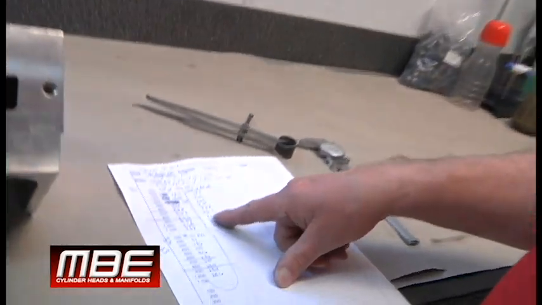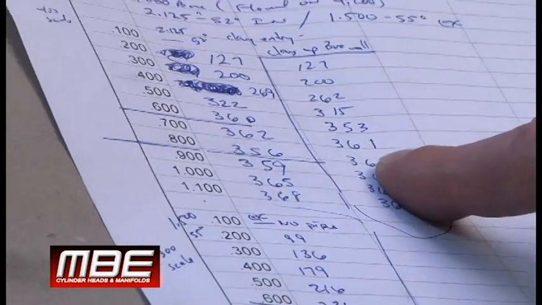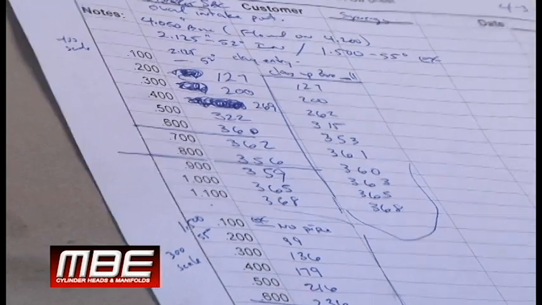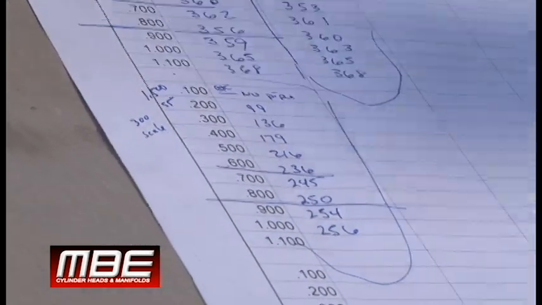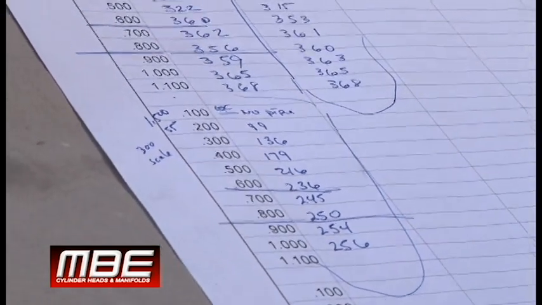It goes 360 at .800 lift. I mean, that's pretty stout for a 1.25 valve and an 18-degree head. And the exhaust is good. This has a 1.500 exhaust valve in it, not a 1.600 that you see in every other small block Chevy.